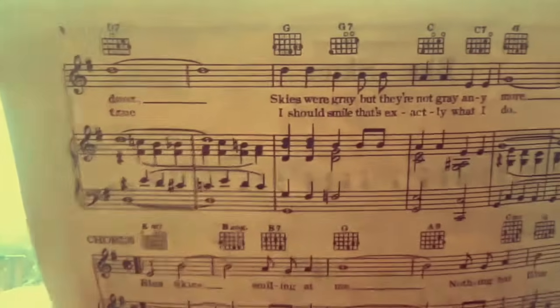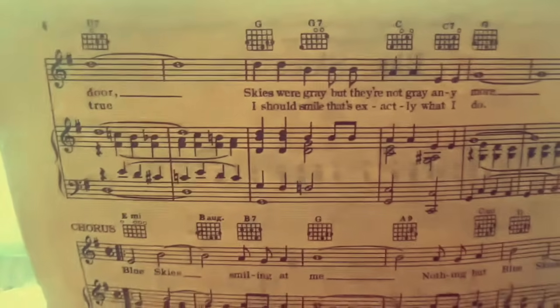B7, so it's E minor, B7, G major, A7. Well, it says A9, but A7. That's the basic chord. Isn't that awesome?